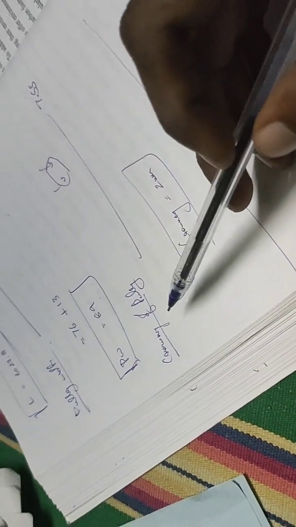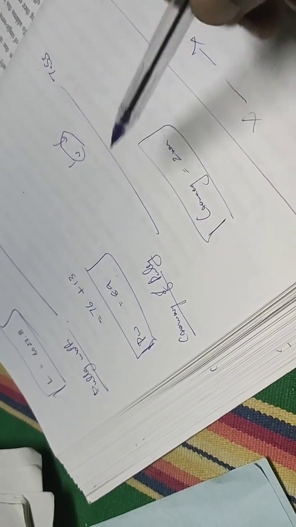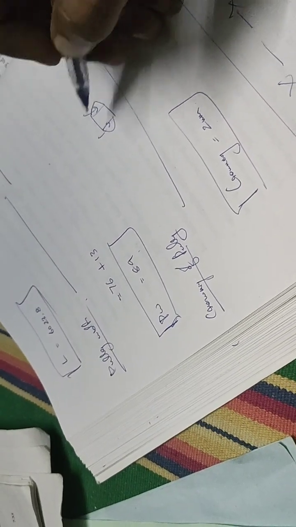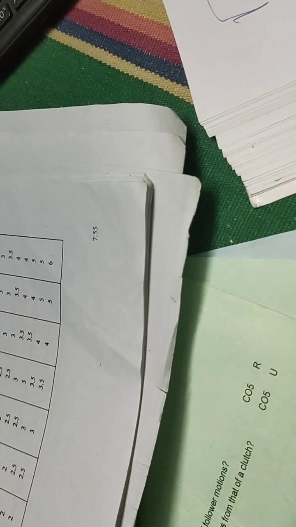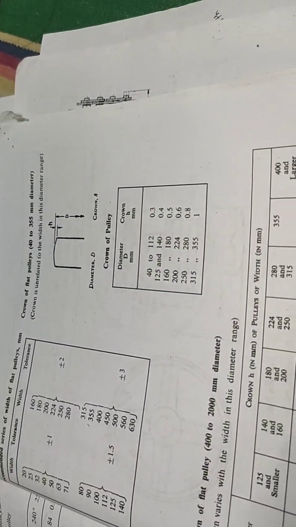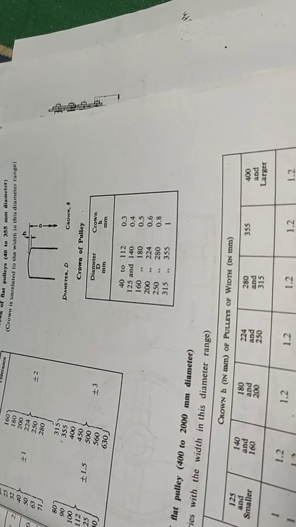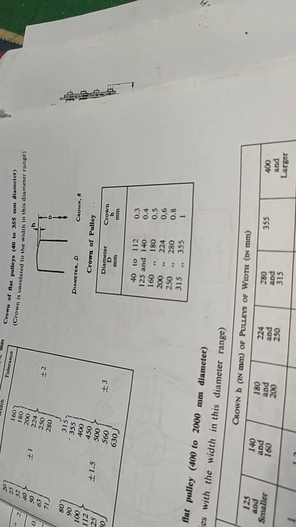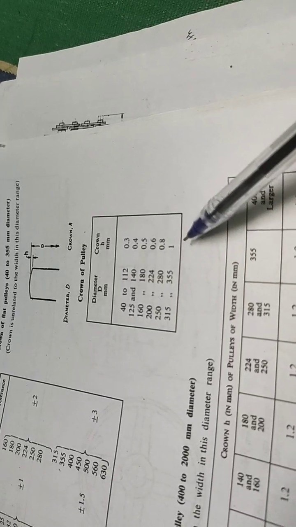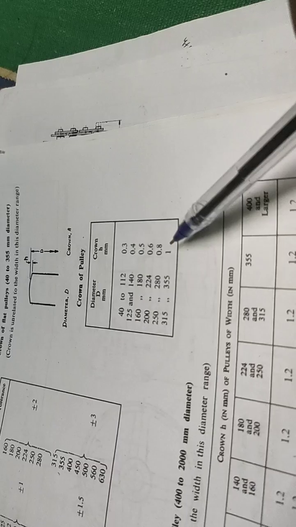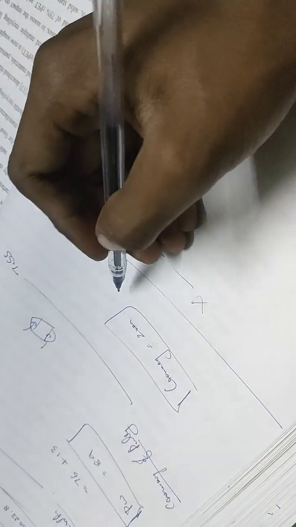And the last step, we are going to do the crowning of the pulley, for reducing the slip of the belts from the pulley. Crowning of pulley is from 7.55. In 7.55 there's a small table over here, crown of pulley with respect to the capital D. The diameter we got, capital D in the sum, is 1000 mm. So I'm going with the last value over here, 355, which is given as 1 mm for the crown. So I'm going to increase it by another 1, so the crowning is 2 mm. This will reduce the slip of the belts from the pulley.